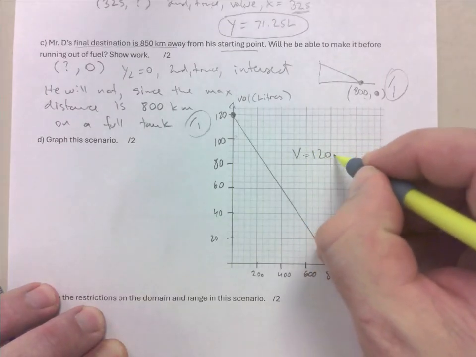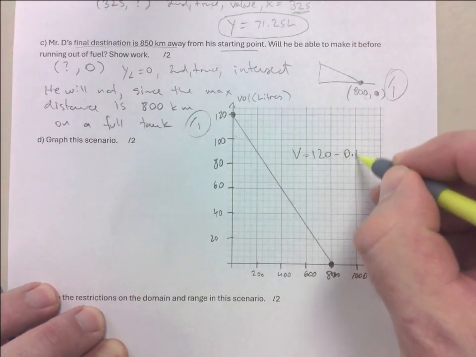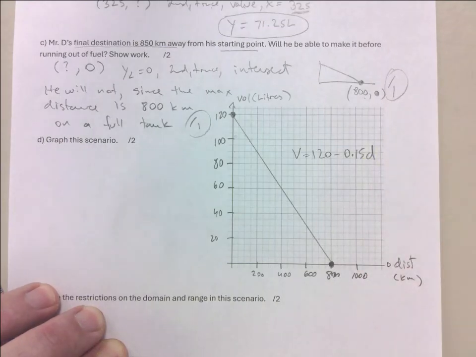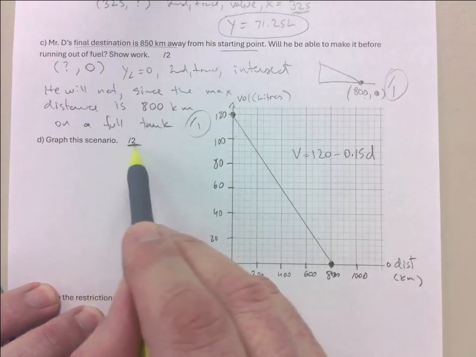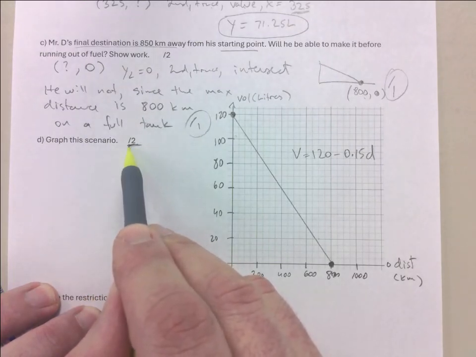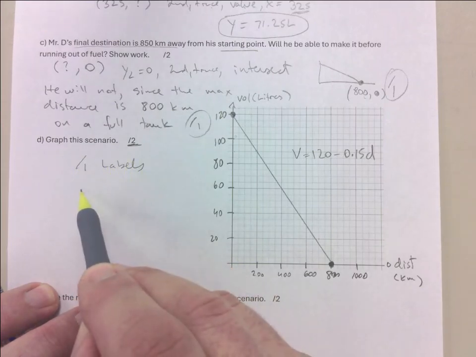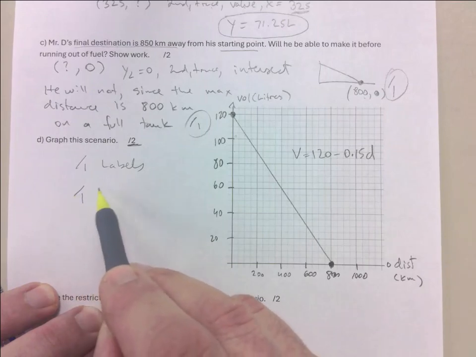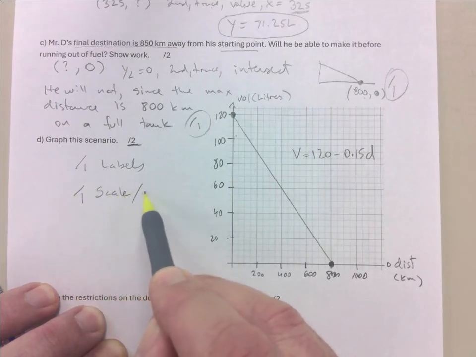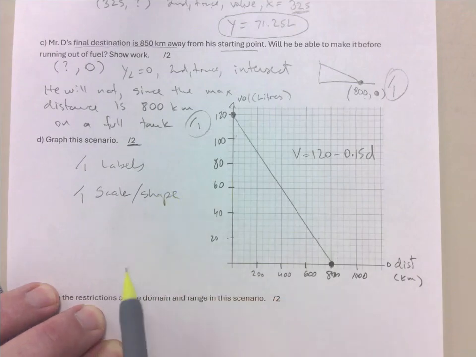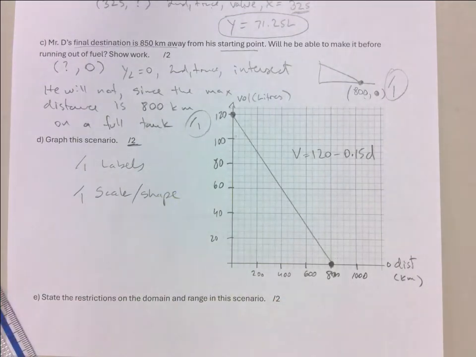So this is 120 minus 0.15 D. So that would be a good graph. So I would be looking at labels. So we'll make this worth 2 marks. So 1 mark for labels and another mark for scale/shape. So today we're just going to get 2 marks here because a linear isn't quite as difficult to graph.